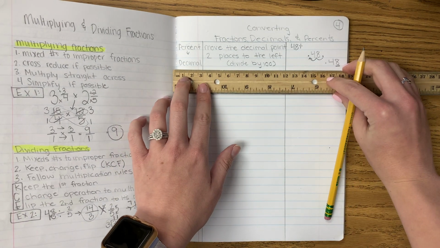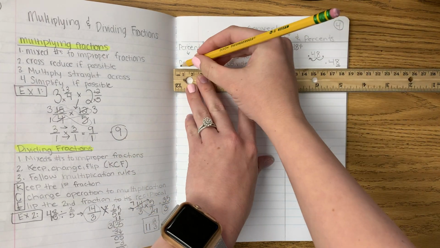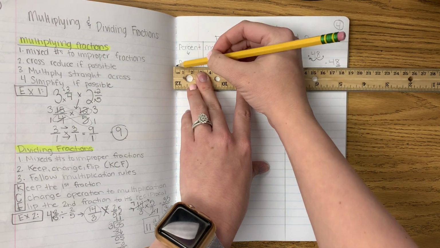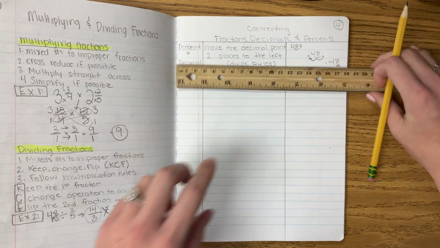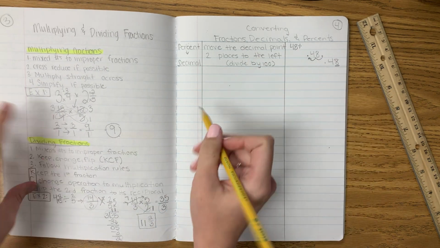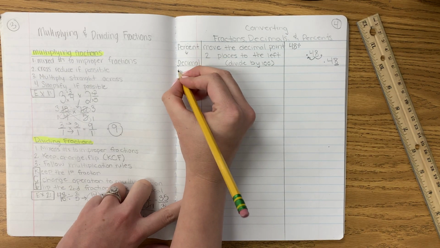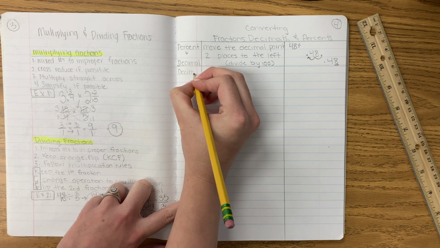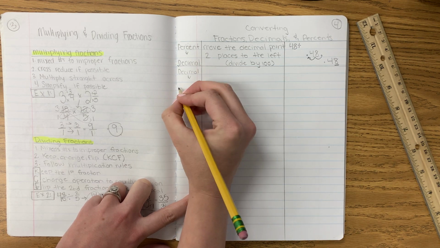So now I'm going to section off this spot, and I am going to work on my decimals to percents. So now we need to know how to go back. So decimal to percent.